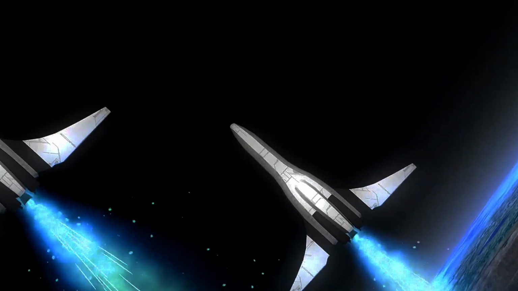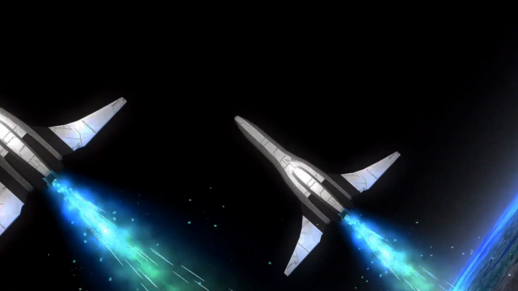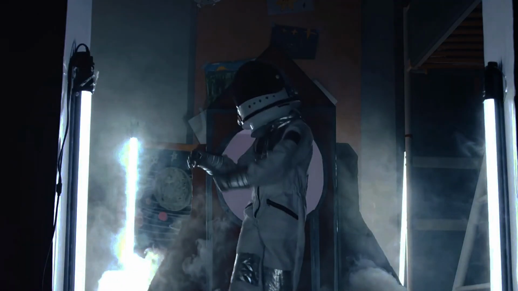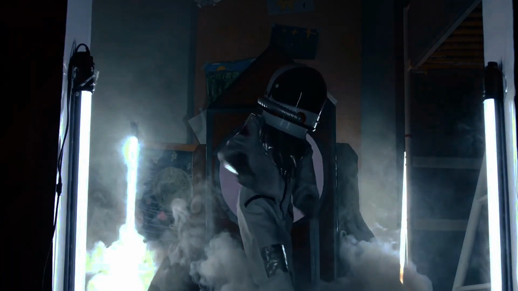In contrast, if an object is on a parabolic trajectory, it will be traveling at exactly the escape velocity. It's balancing just right between being captured by gravity and escaping it altogether.